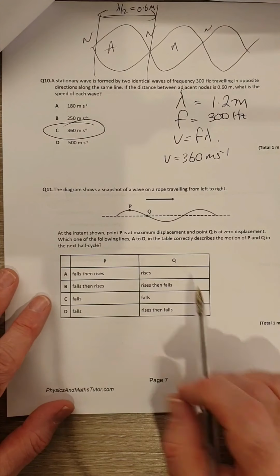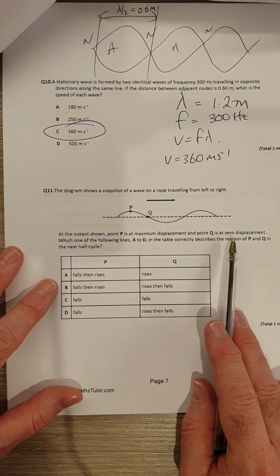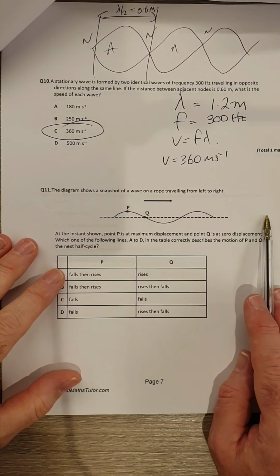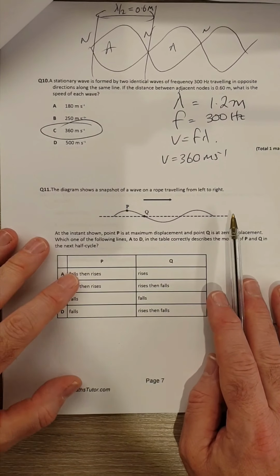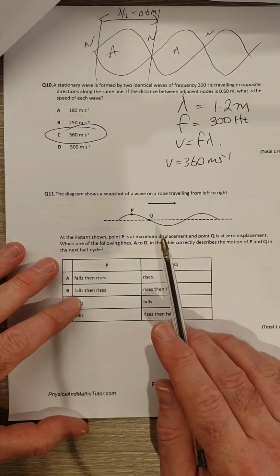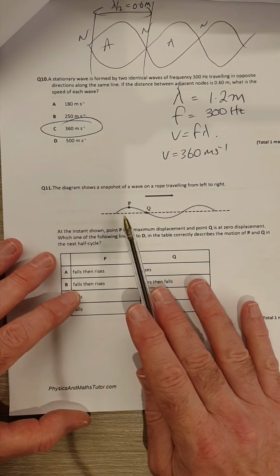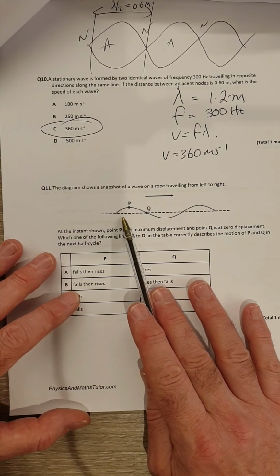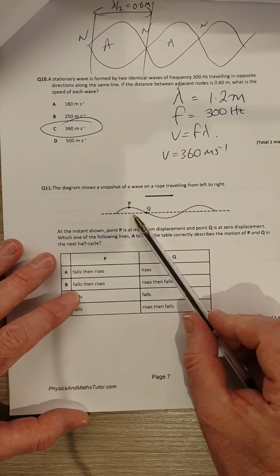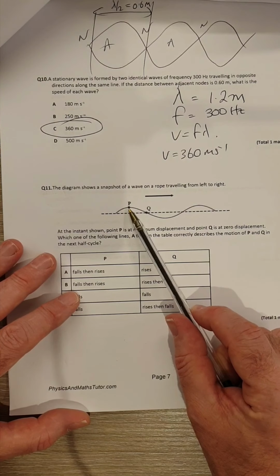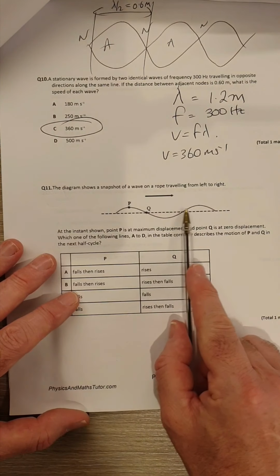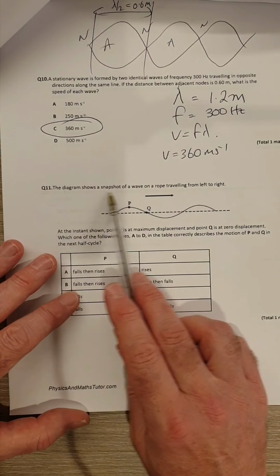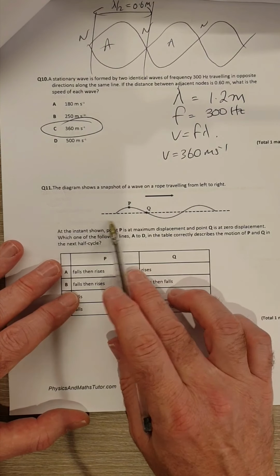Right, question 11. This is quite a popular type of question. You often ask it either with something like this, a wave moving along a string, or waves moving along the sea. The reason why they are asking this question is they want to see if you can distinguish between the oscillations that are happening at a particular point compared to the movement of the wave along the medium. So it's a snapshot of a wave, so that's distance from left to right.